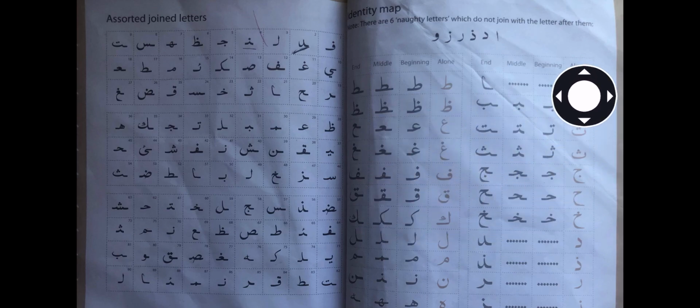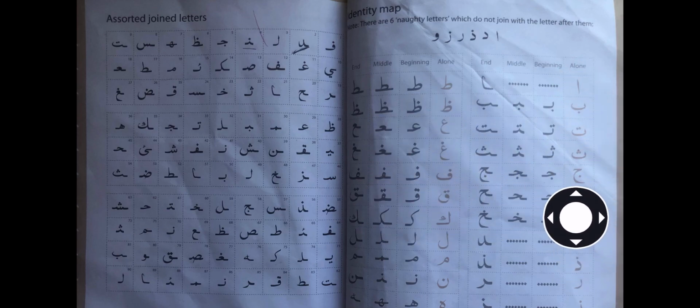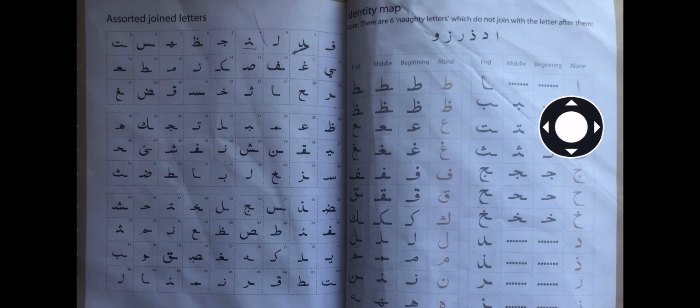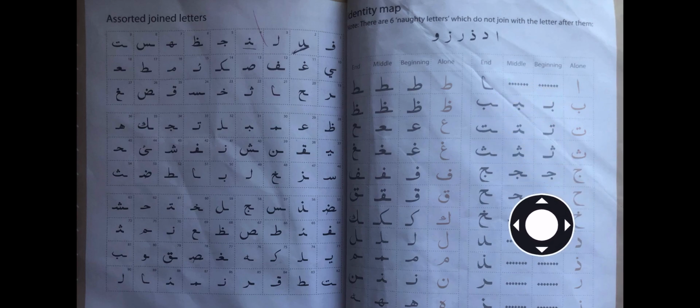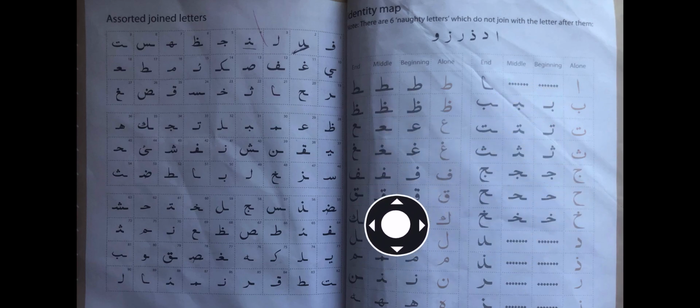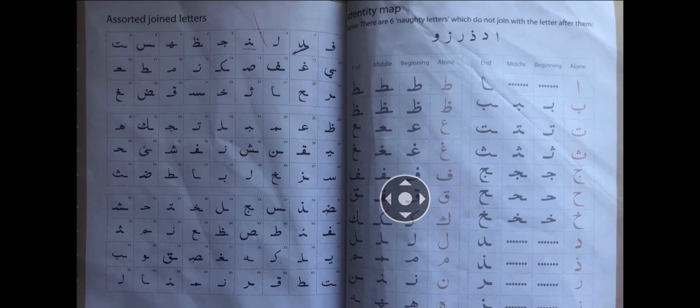Just to recap, letters can come in a standalone position when there is no letter joined before and after. If they are joined, they will either be joined at the beginning, middle, or end, and these are the shapes they will take up, depending on which letter it is. And inshallah, we will start the exercises from Monday.